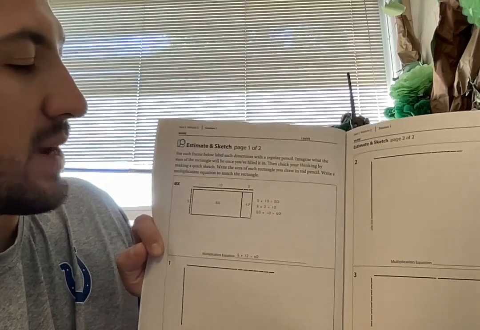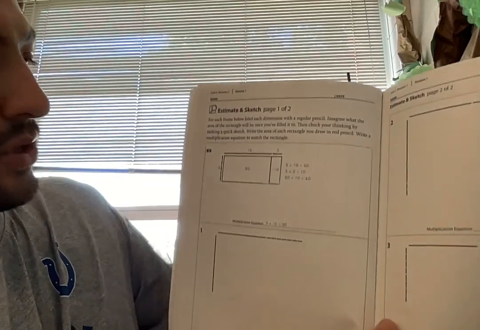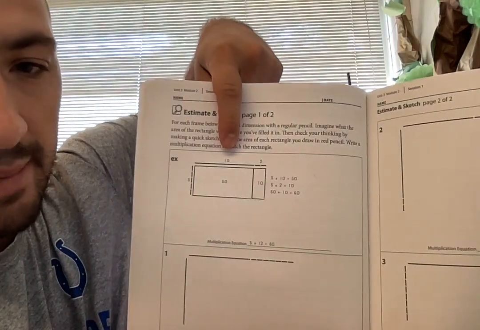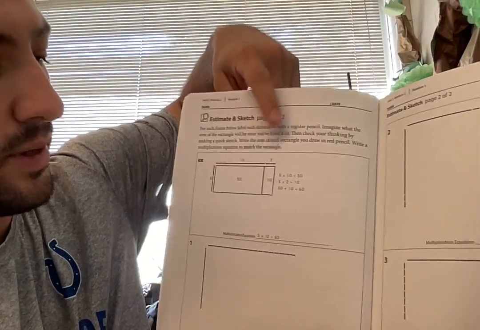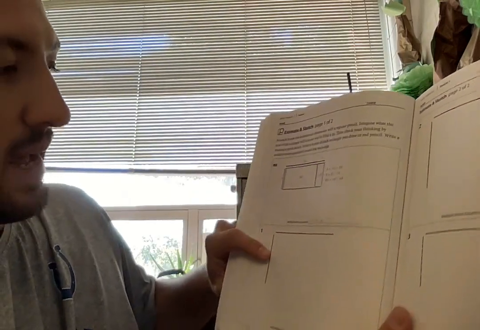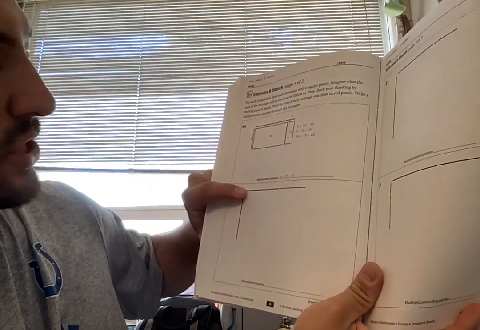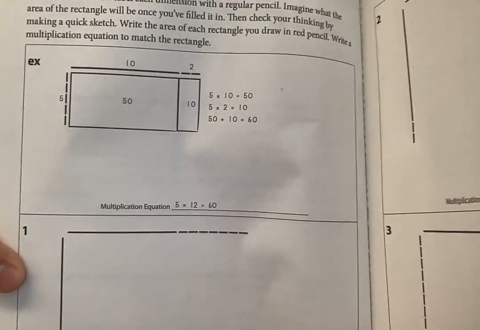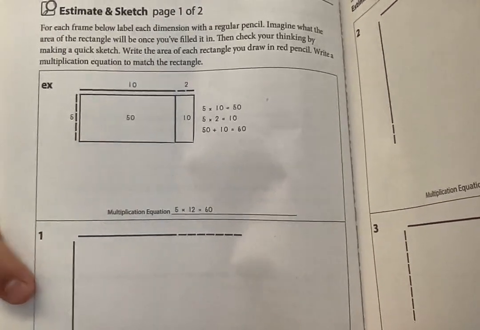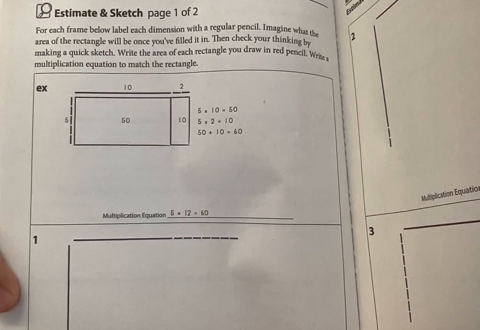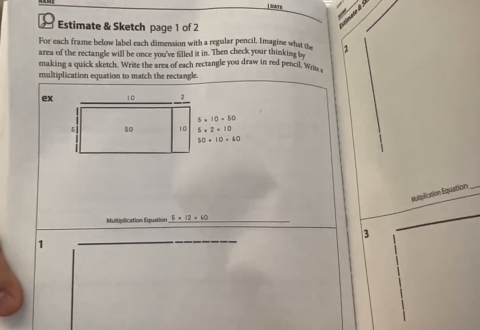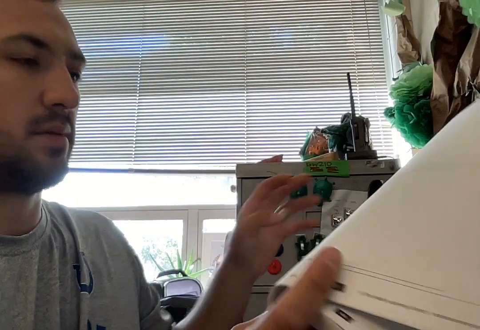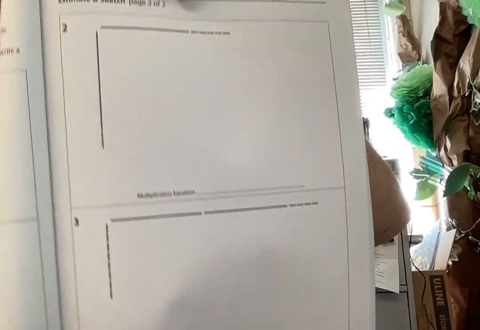Write a multiplication equation to match the rectangle. So guys, as we can see here, we're going to try our best to follow these examples, and we will do some of those in class. Make sure you remember that each solid line is 10 and each little line is worth 1. So as you can see in the first problem, it's really 5 times 12, but they split it up into 10 and 2 times 5. Page number 57 is just going to be an extension of this. So there's going to be 2 more problems of this on the other page.